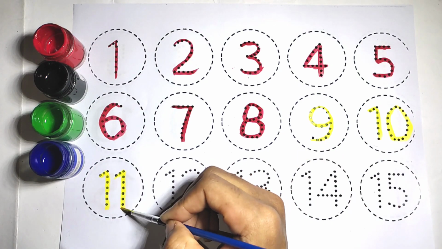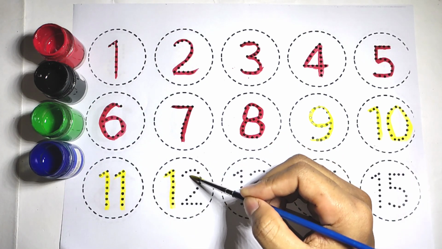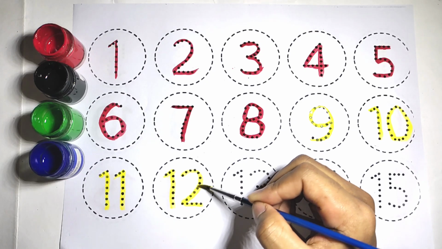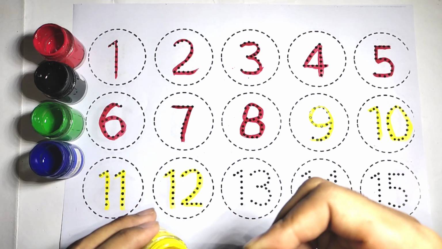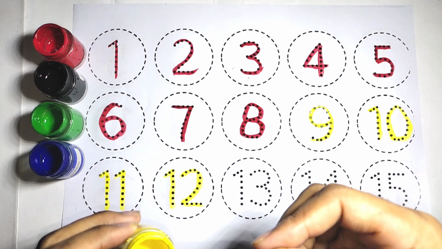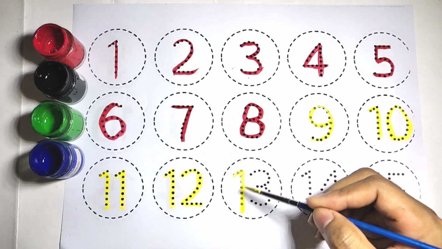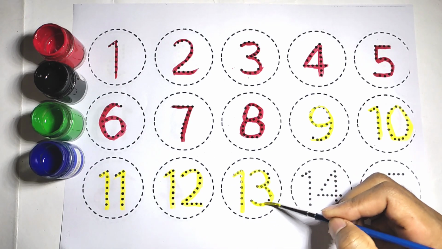Now we draw the number of 11. And the next one is 12. T-W-E-L-V-E, 12. Now we draw the number of 13.